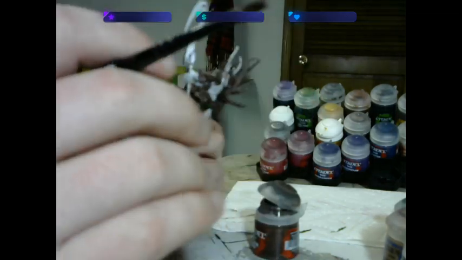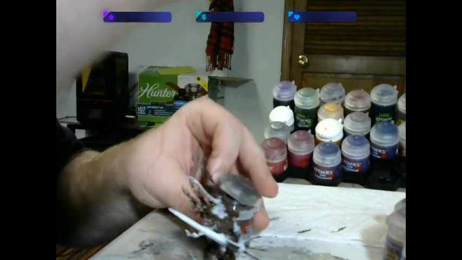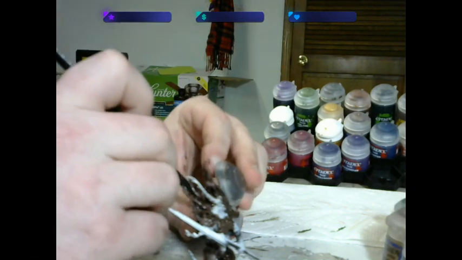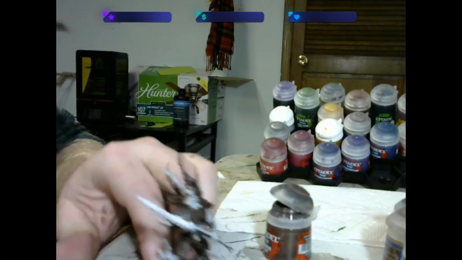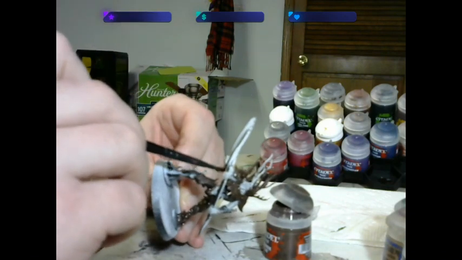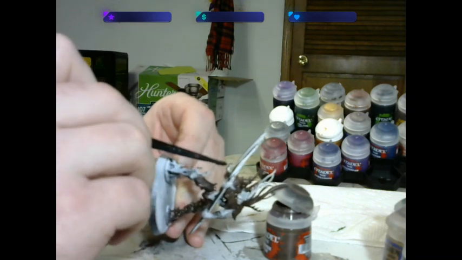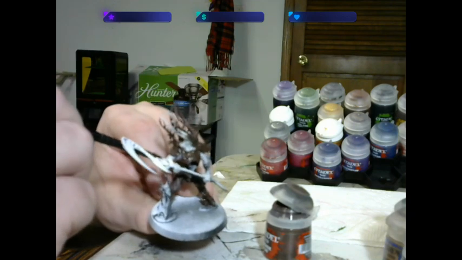I will be doing hard details because I like doing them, and I think they look really fucking good when you do. I think the term for that is parade ready. That's for contests and stuff, where you do have to be a little more concerned. I wouldn't be concerned about fucking up details if you're just painting to put them on a tabletop.